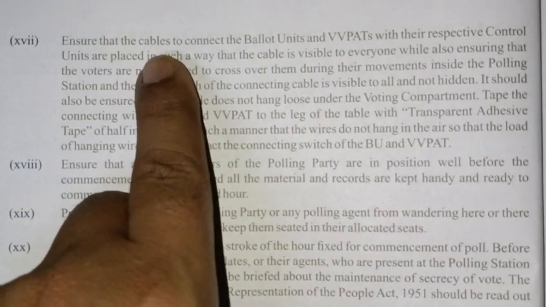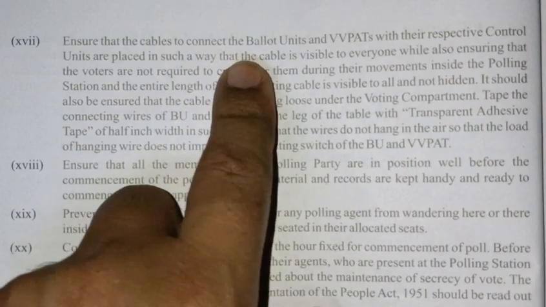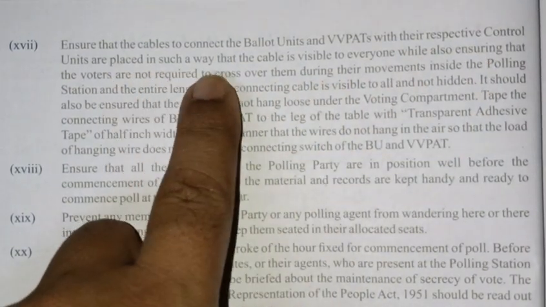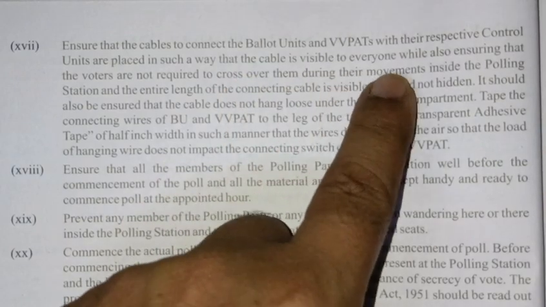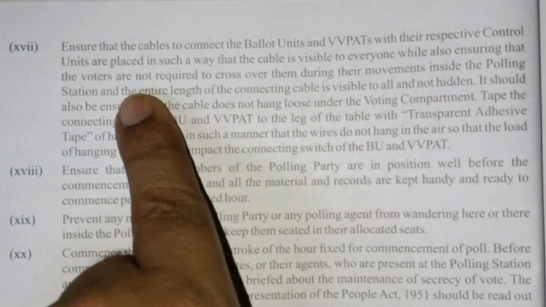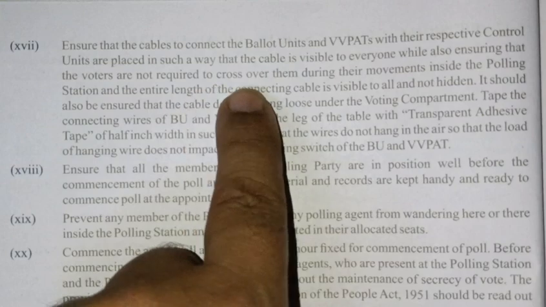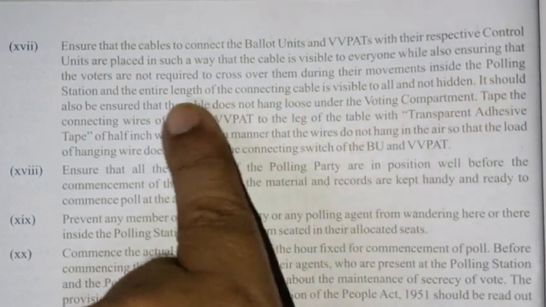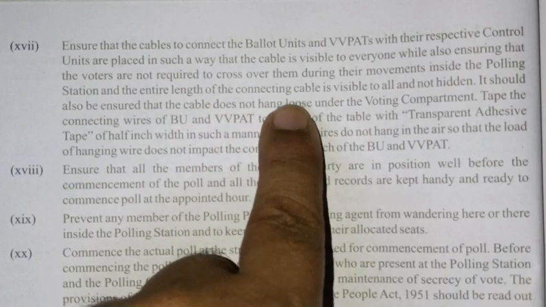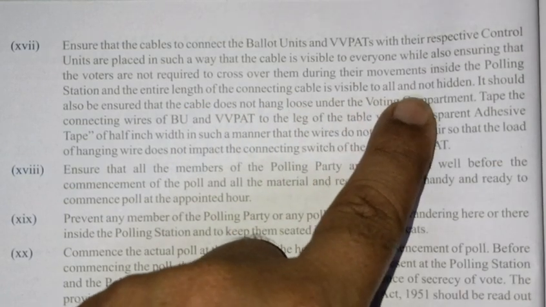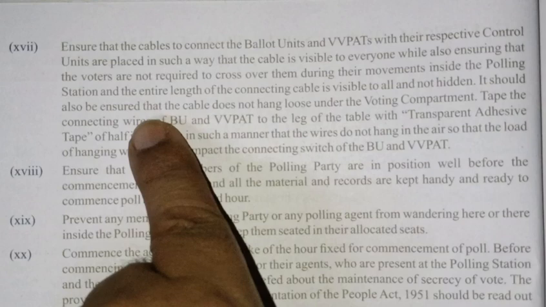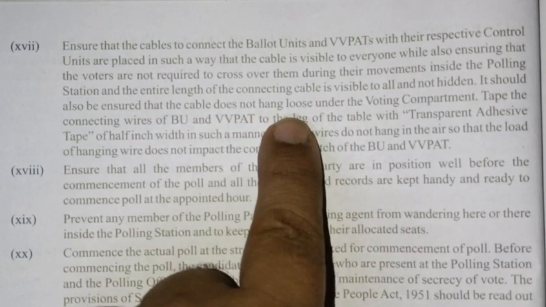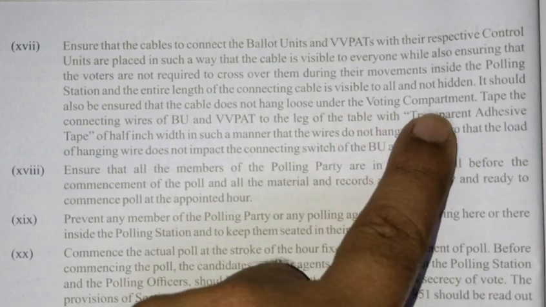Next point, ensure that the cables to connect the ballot units and VVPATs with their respective control units are placed in such a way that the cable is visible to everyone, while also ensuring that the voters are not required to cross over them during their movements inside the polling station. The entire length of the connecting cable should be visible to all and not hidden. It should also be ensured that the cable does not hang loose under the voting compartment.